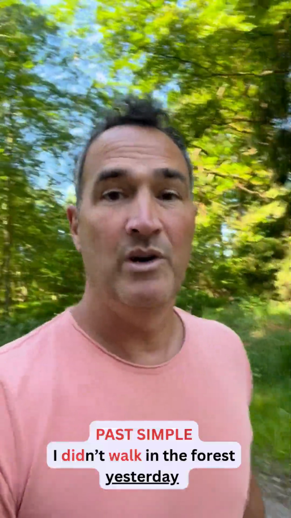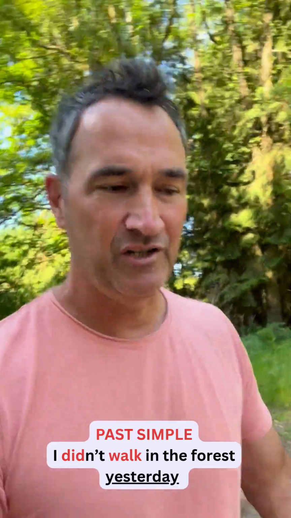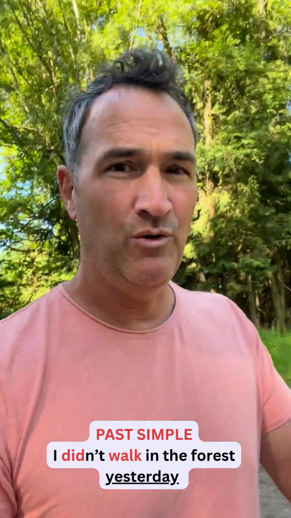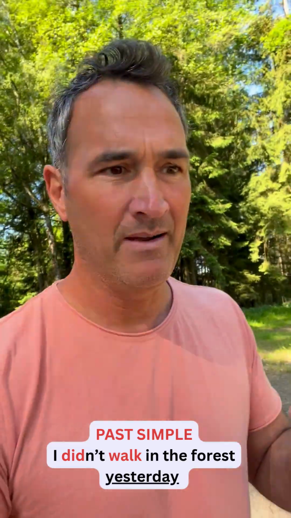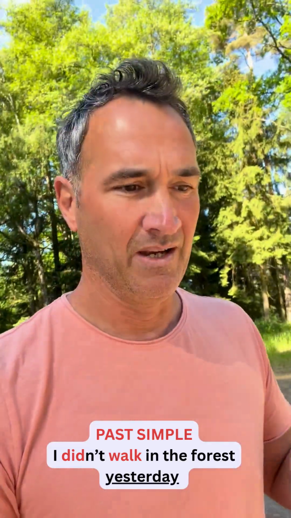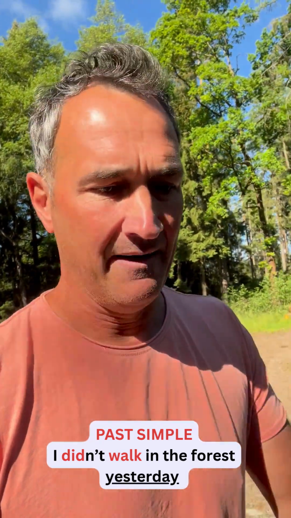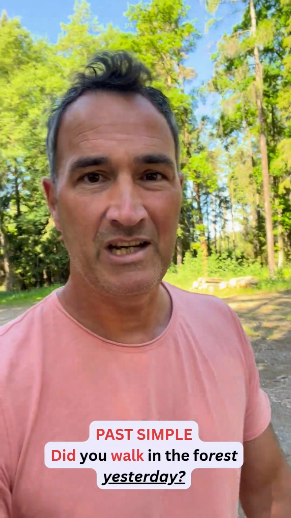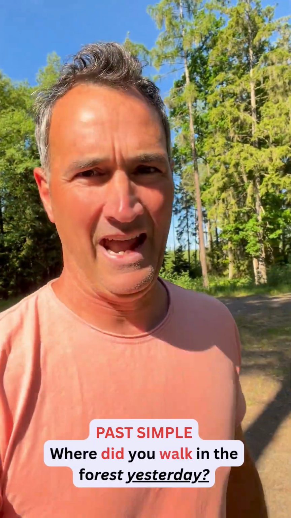If we move on to the negative versions of this tense, I didn't walk in the forest yesterday. So again, yesterday is a finished time. But I'm now using the auxiliary verb did. This is where the tenses are, remember, in the auxiliary verbs. I didn't walk in the forest yesterday. Question forms. Did you walk in the forest yesterday? And where did you walk in the forest yesterday?